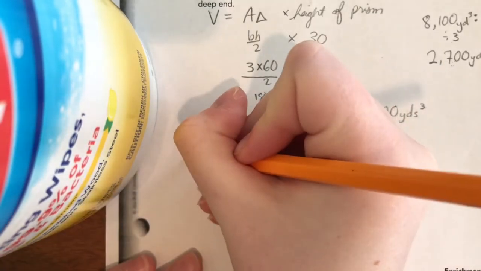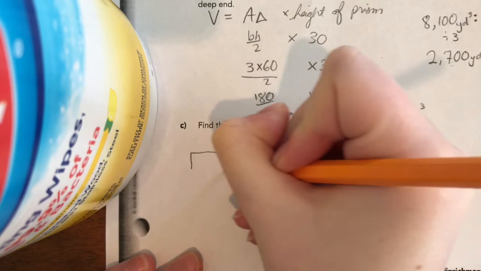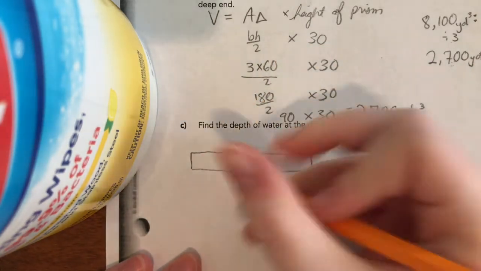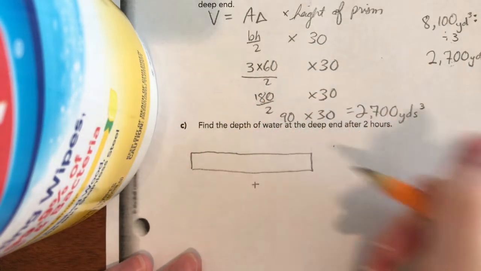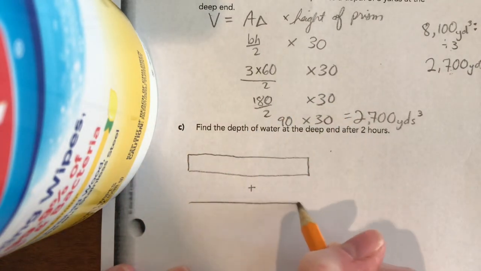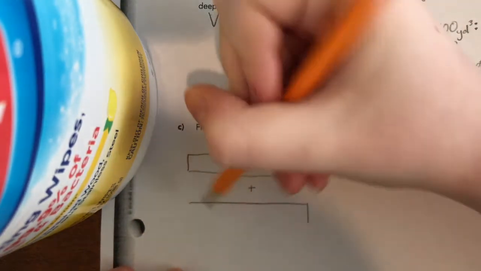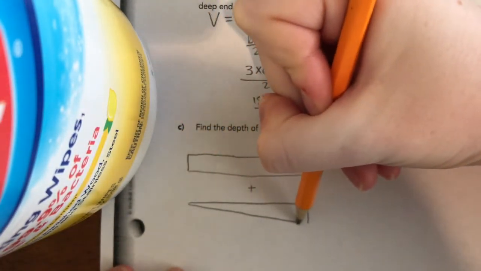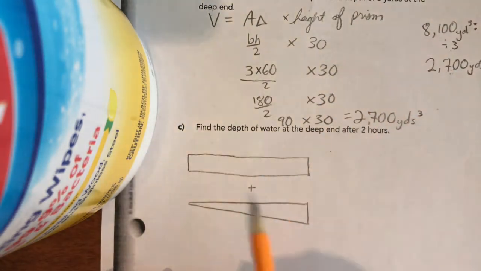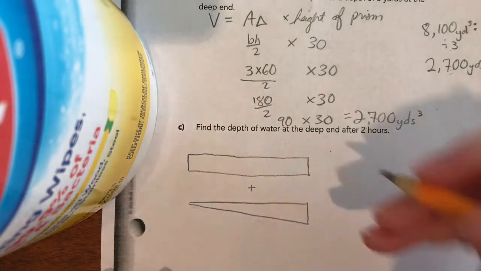Now I'm gonna kind of draw a sideways view of our pool here to give a visual explanation of this one. Our pool has a slanted bottom, right? And it says it is increasing or decreasing uniformly, so we know it's just a direct diagonal line here. It doesn't have any wiggles or steps or jumps.